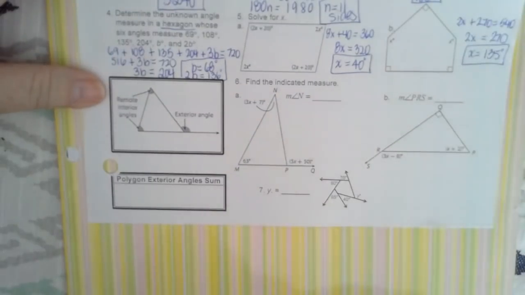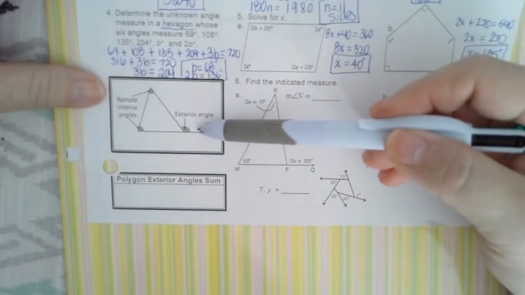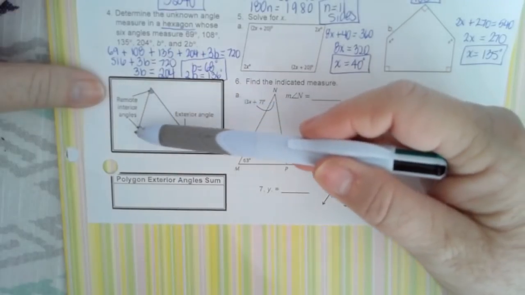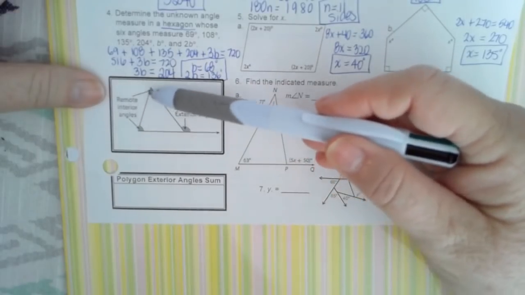Now, going to our next definition, or the next theorem, if we look at this triangle right here, this is considered an exterior angle. This exterior angle is equal to the sum of these two angles right here, the remote interior angles.